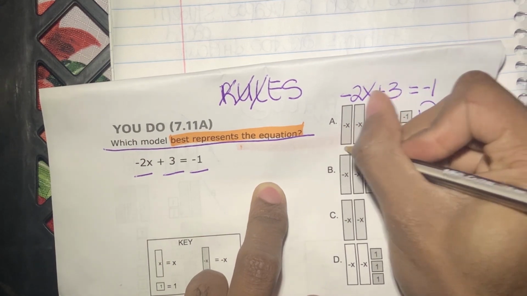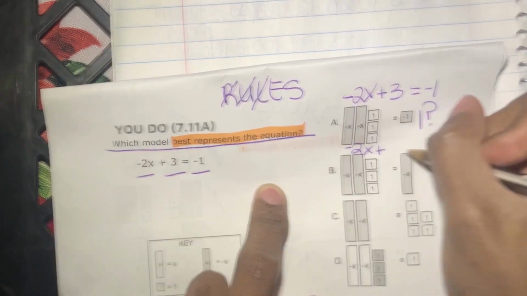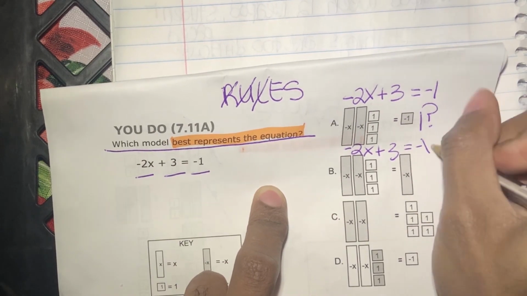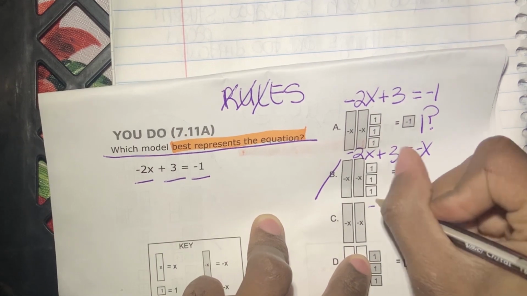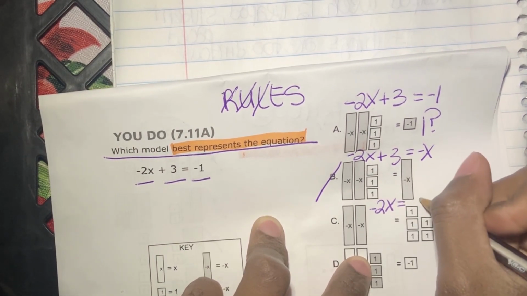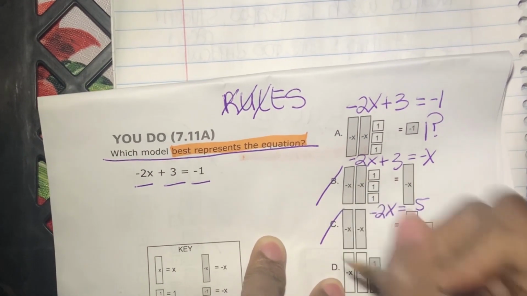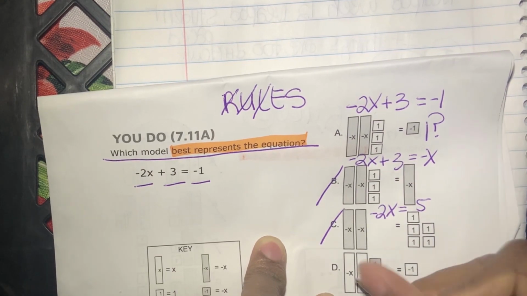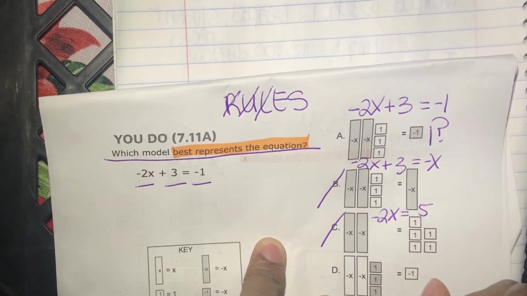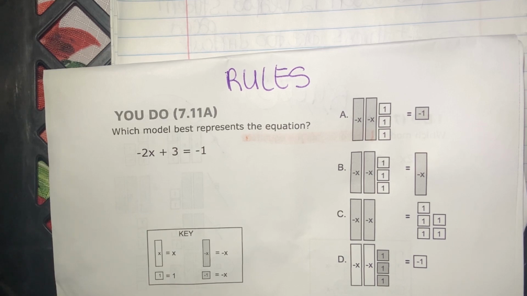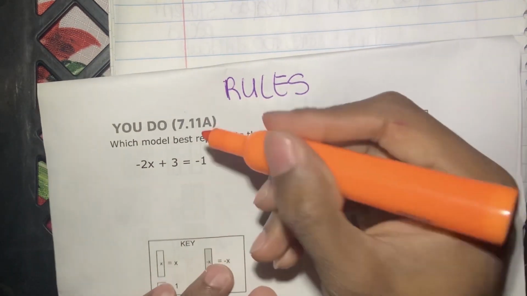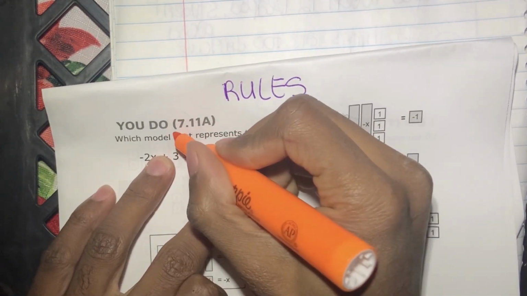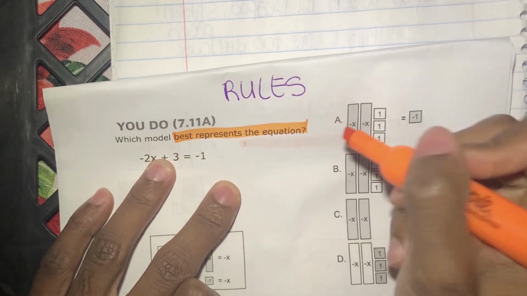Let's try this one. Negative 2x plus 3 is equal to negative x. The negative x is incorrect. Let's try this one here. Negative 2x is equal to 5. Won't be that one. Negative 2x minus 3 is equal to negative 1. This is negative 3. It should be positive 3. The correct answer, ladies and gentlemen, after we evaluated and selected the right choice, is A. Negative 2x plus 3 is equal to negative 1.